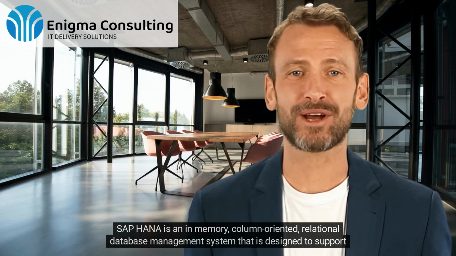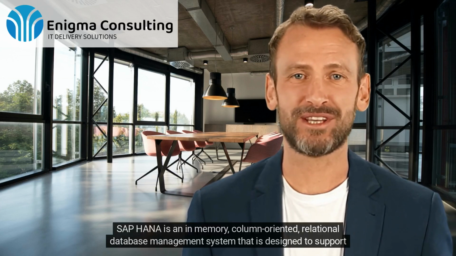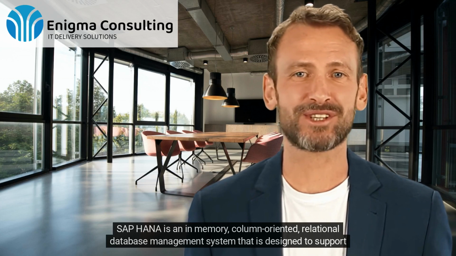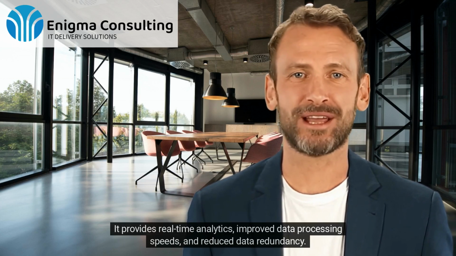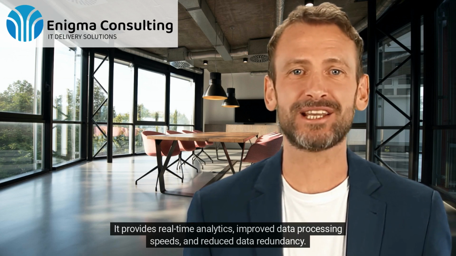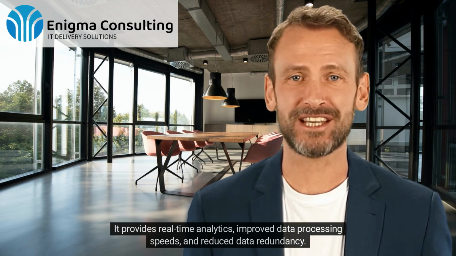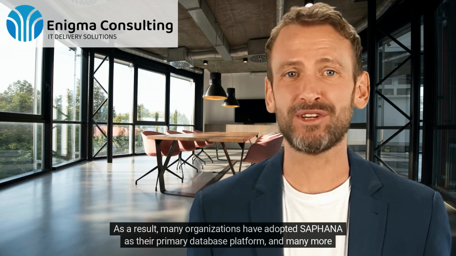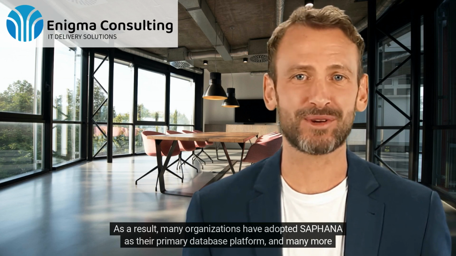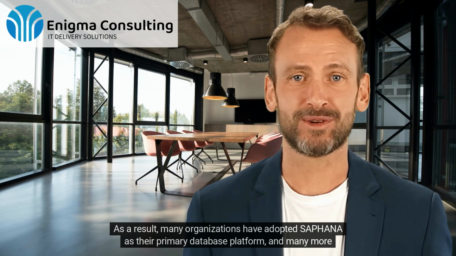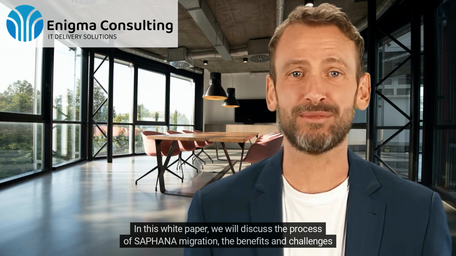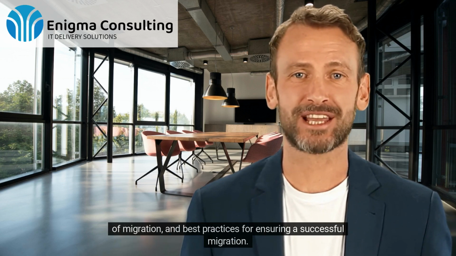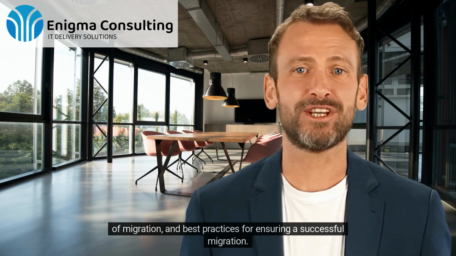SAP HANA is an in-memory, column-oriented, relational database management system that is designed to support transactional and analytical workloads. It provides real-time analytics, improved data processing speeds, and reduced data redundancy. As a result, many organizations have adopted SAP HANA as their primary database platform, and many more are considering migrating to HANA. In this white paper, we will discuss the process of SAP HANA migration, the benefits and challenges of migration, and best practices for ensuring a successful migration.